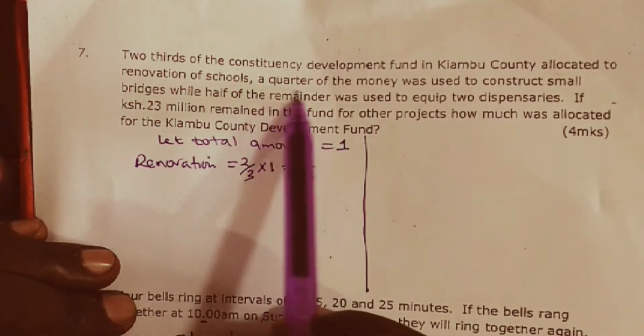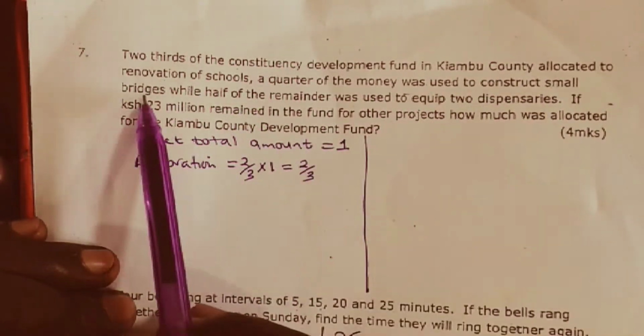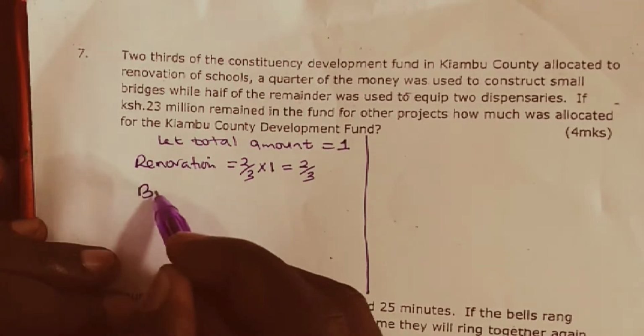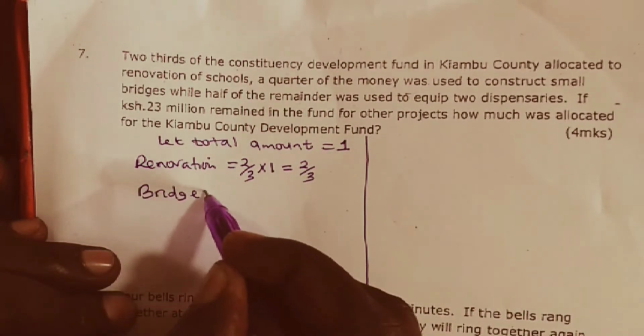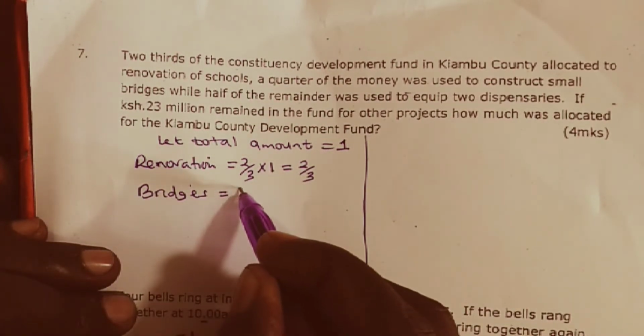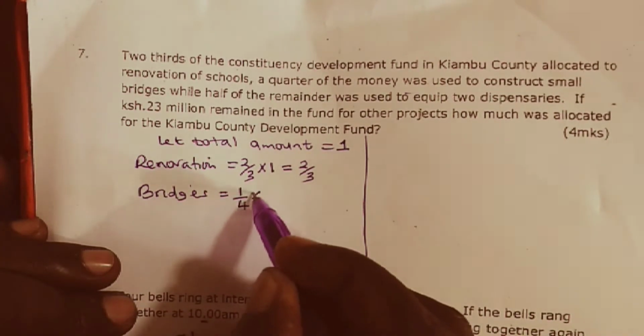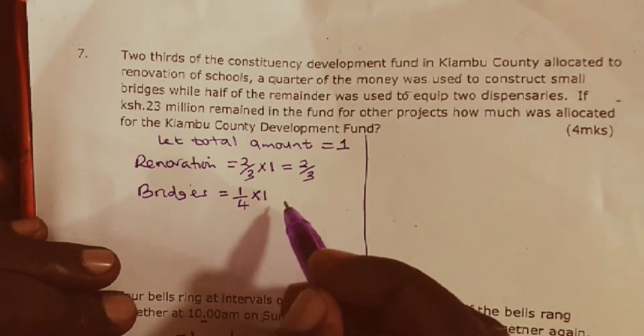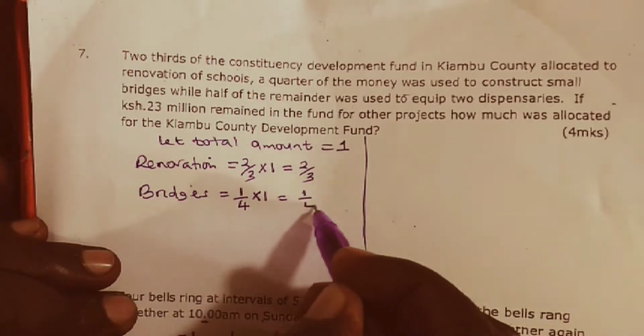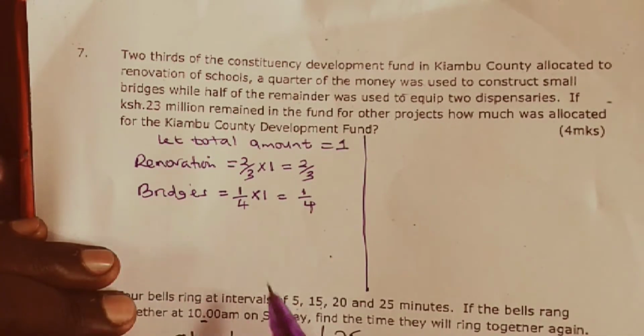Next, we are told a quarter of the money was used to construct small bridges. So let us get the fraction that went to bridges. They are telling us it's a quarter of the money, and the money we had is 1, and this gives us a quarter.